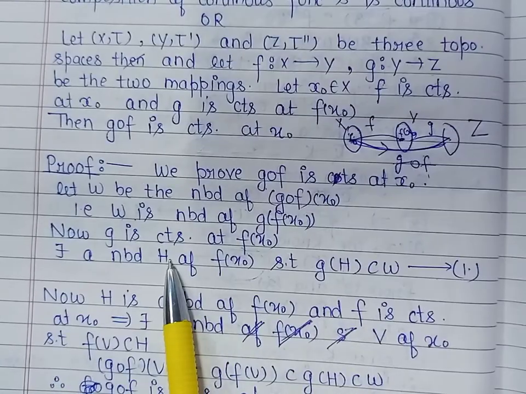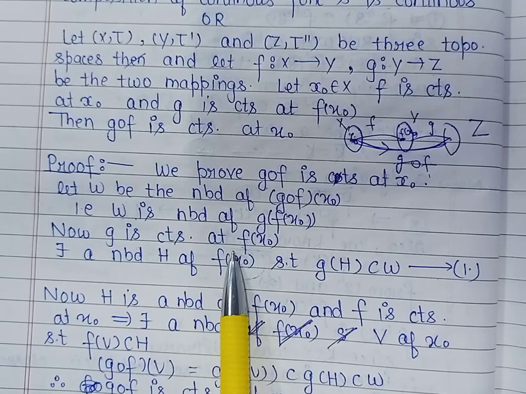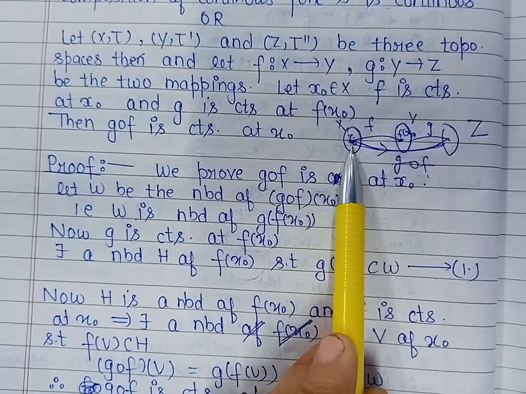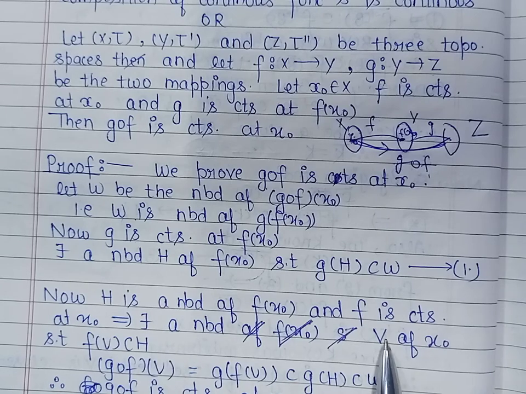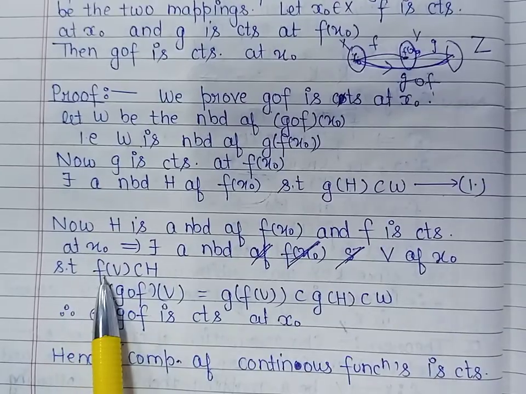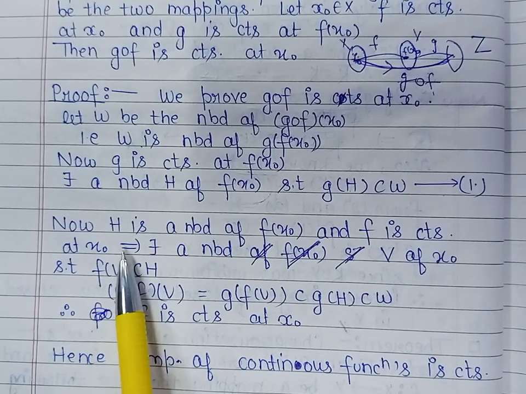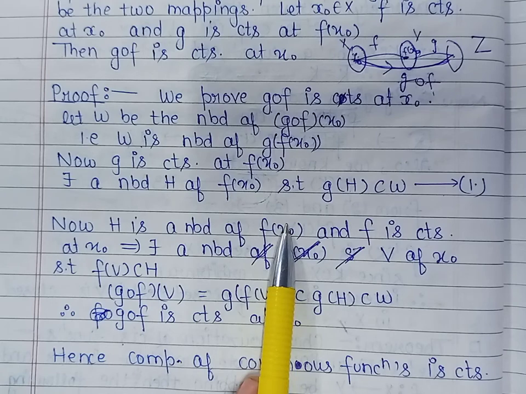Now from here, because H is neighborhood of f of x naught and the function f is continuous at the point x naught, so again by continuity of the function f, there will exist a neighborhood V of x naught such that the image of this neighborhood under function f is contained in the given neighborhood H, where H is the neighborhood of f of x naught.